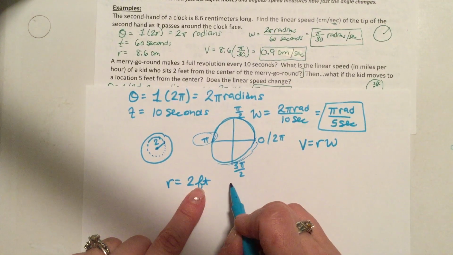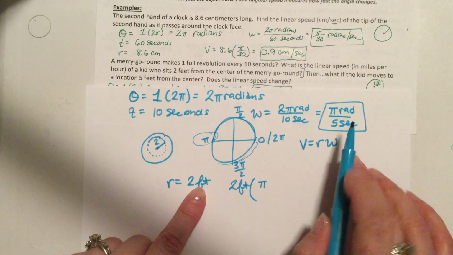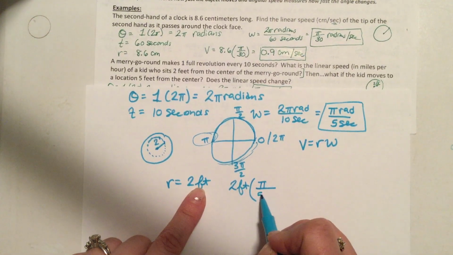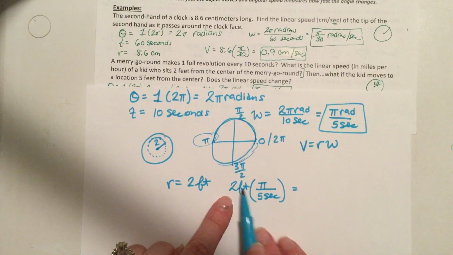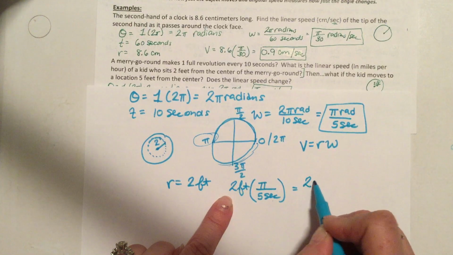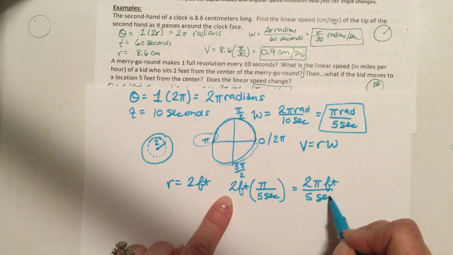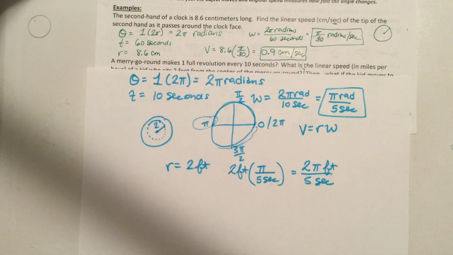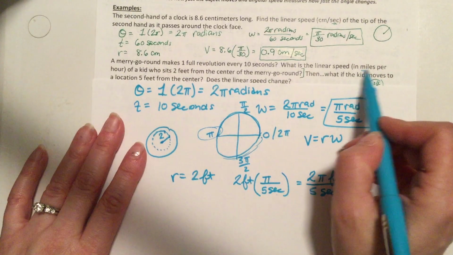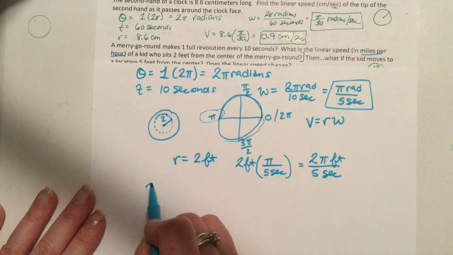So I have to go ahead and take 2 feet times pi. Remember, when you multiply, the radians is going to be eliminated, and it's 5 seconds. So this is going to be feet per second. Top times top is 2 pi. It's feet, 5 seconds. I can't reduce it. So what this means is every 5 seconds, it's traveling 2 pi feet. But that's not what the direction asked. The direction said in miles per hour. I hope you like your conversions.